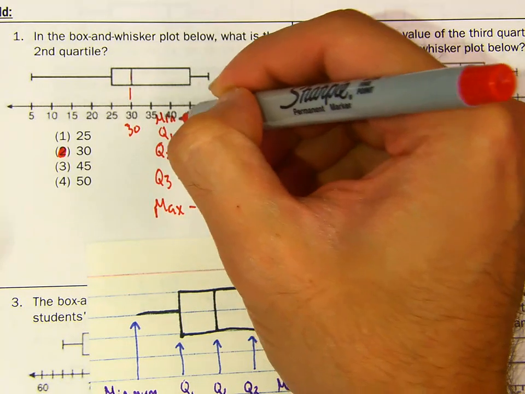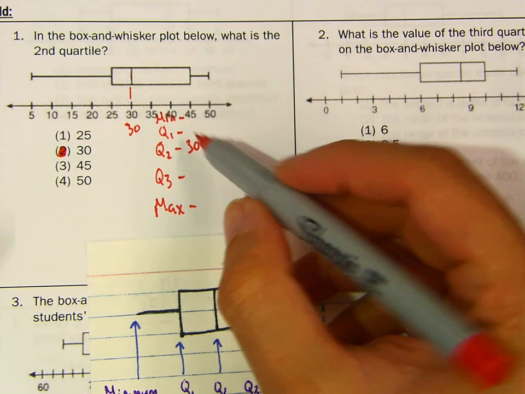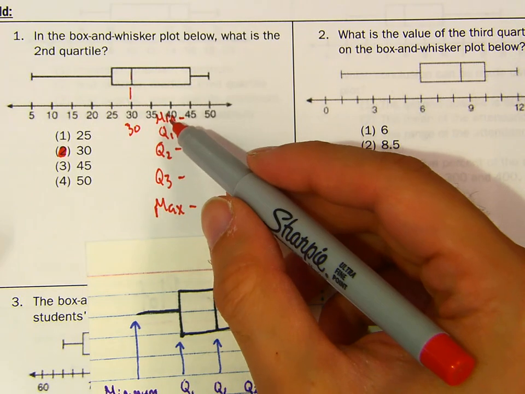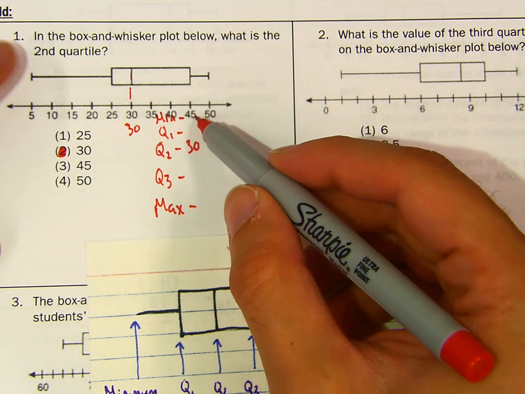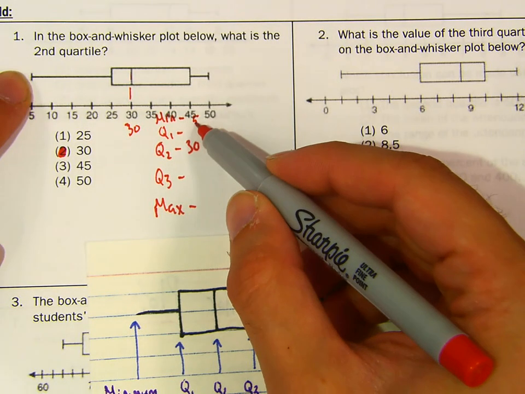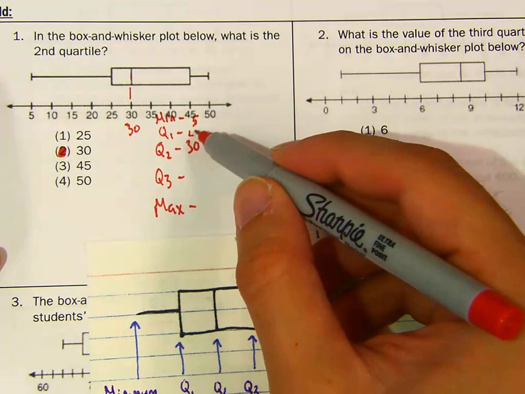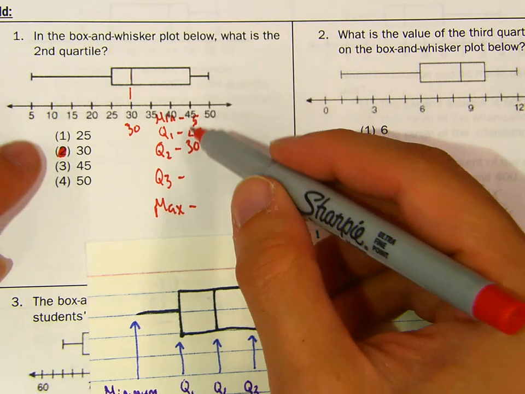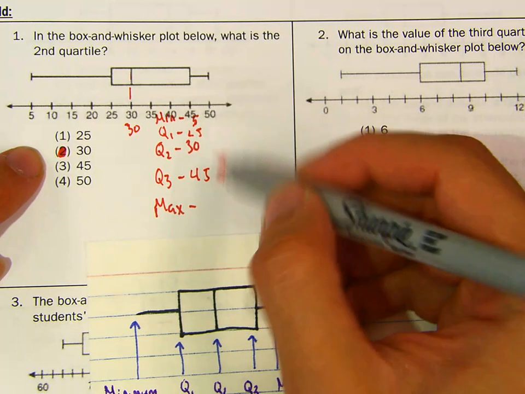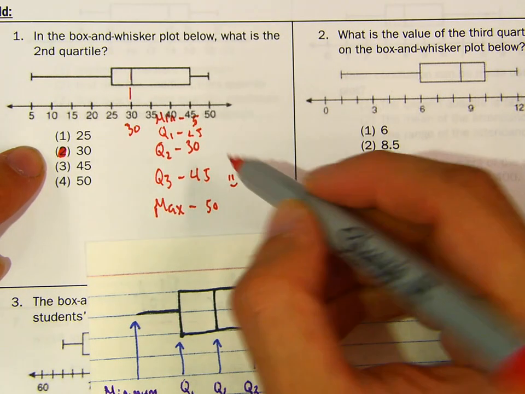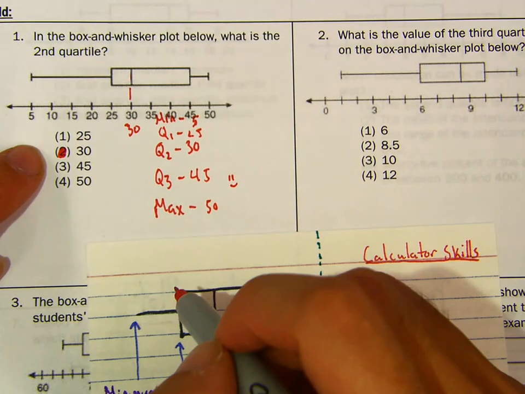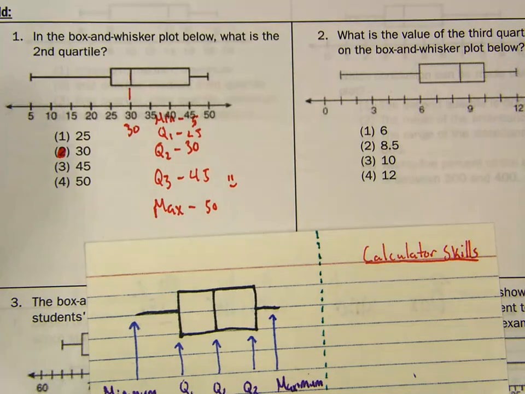If you want to take a second and try to answer these 5 questions, right? What would be the min value? 5. Pause the video if you want. What's my Q1 value? 25. What's my Q3 value? 45. What's my max value? 50. Okay? Notice that you could understand these 5 parts just by looking at the graph.